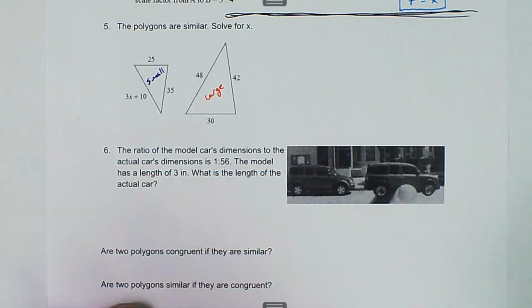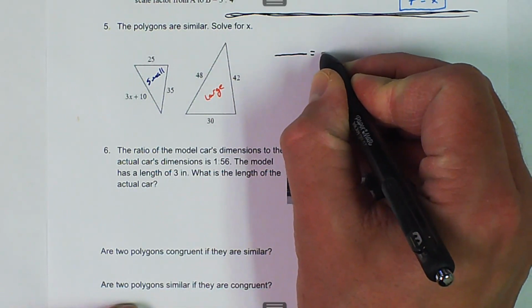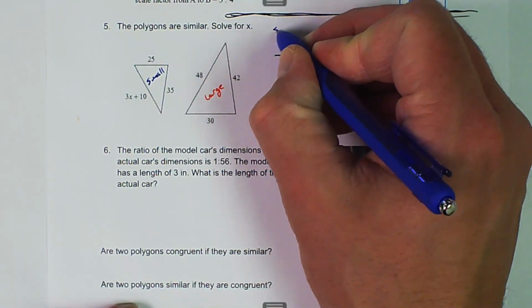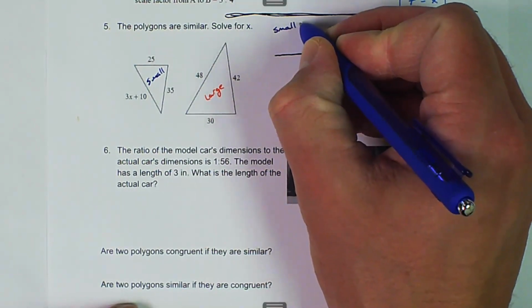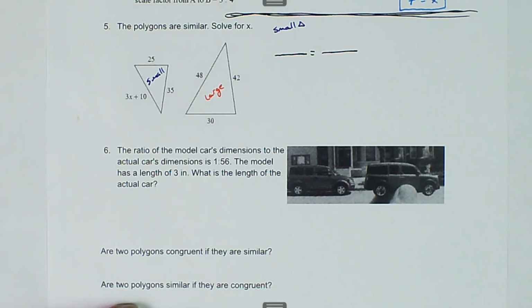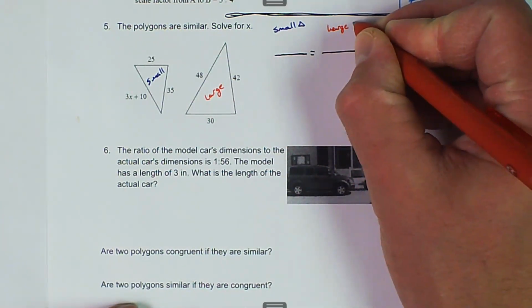So when we set up our proportion, we want to compare the small triangle. So all the dimensions are going to come from the small triangle there, and we're going to compare that to the large triangle.